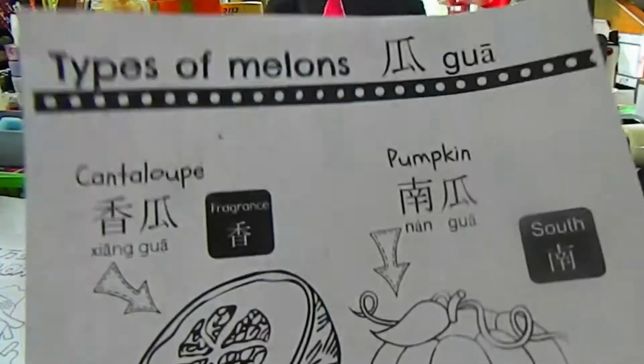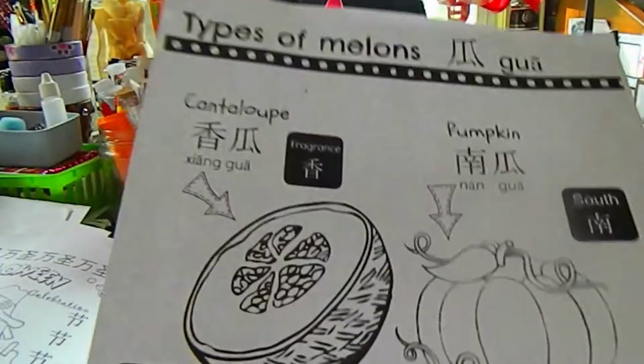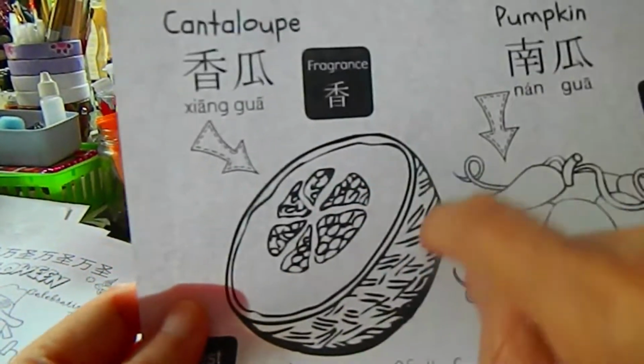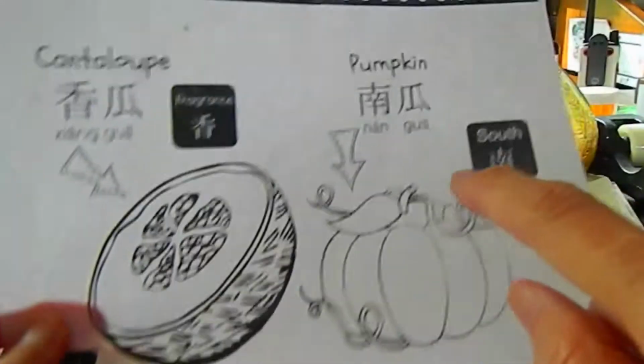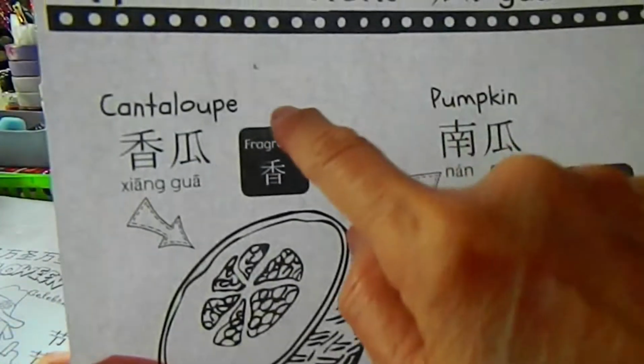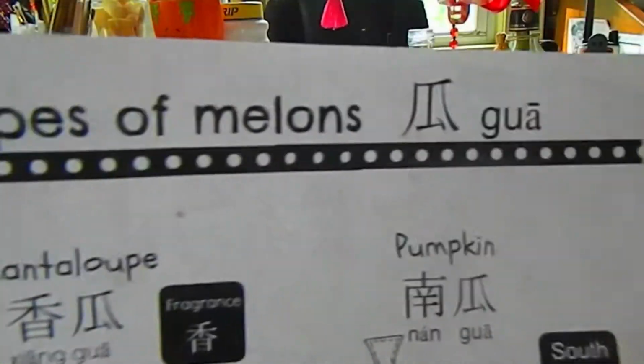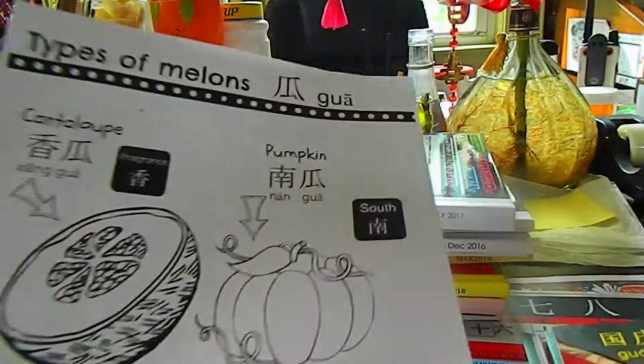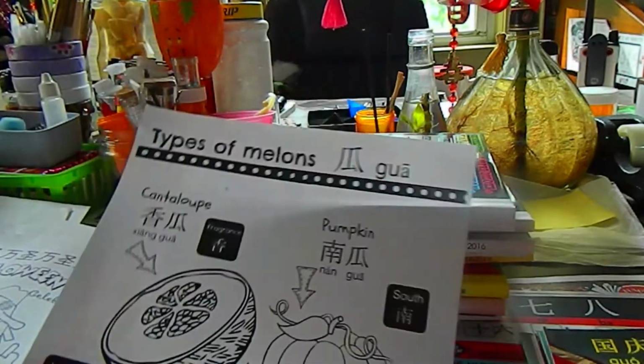So this paper, you can get it from my groups too. You can copy, you can draw. This is usually I hand out to my students so they can color it, okay? Or you can cut it out to make a booklet, a small booklet, okay? So 瓜 is mean melon. So this is to do with the pumpkin, okay?